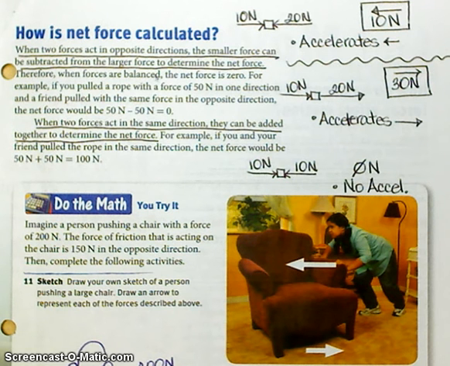Okay, so the bigger force wins. Second example, maybe somebody is pulling to the right with 20 newtons of force and somebody else is pushing to the right with 10 newtons of force. Those two forces are acting in the same direction, so I add them together, and that's a total of 30 newtons of force, and it's going to accelerate to the right.